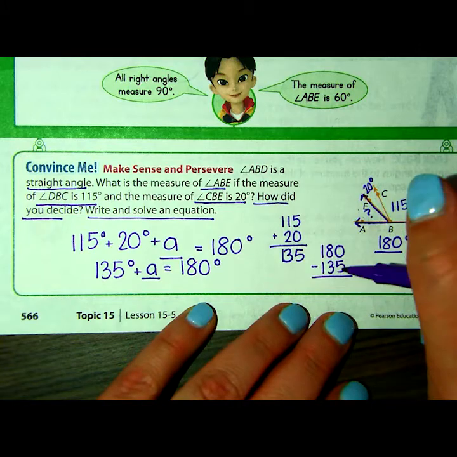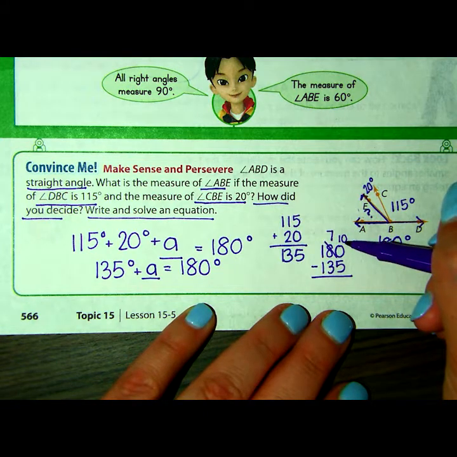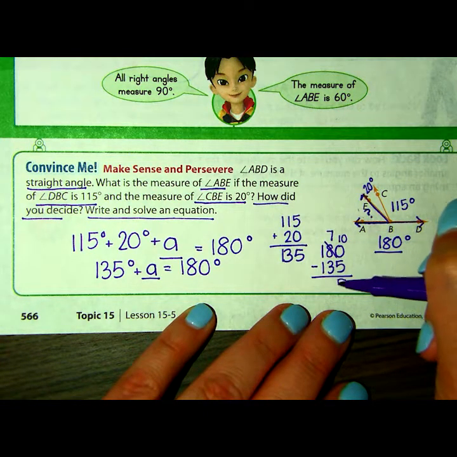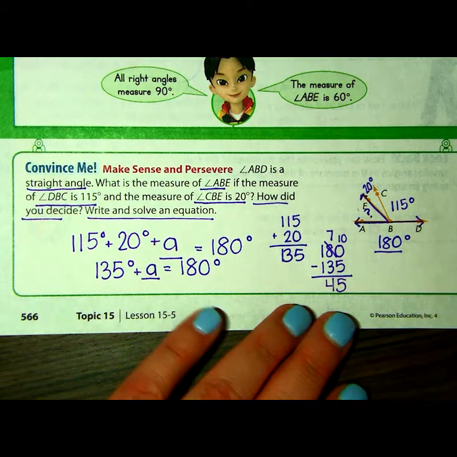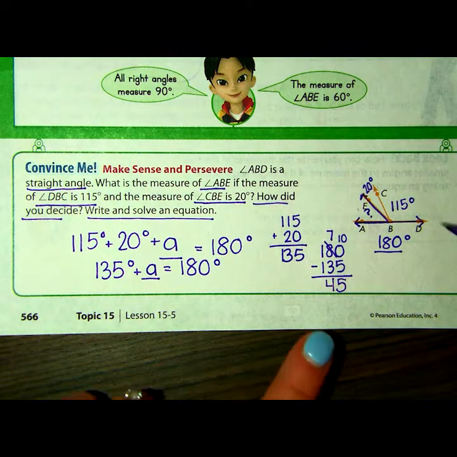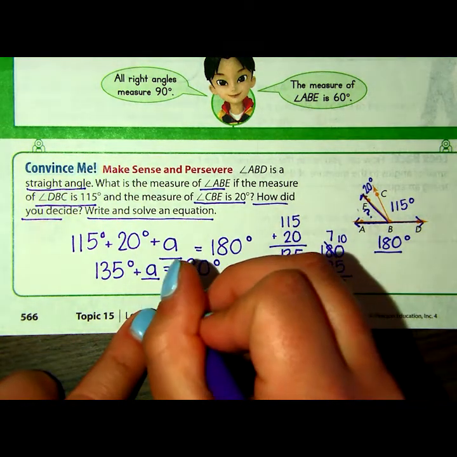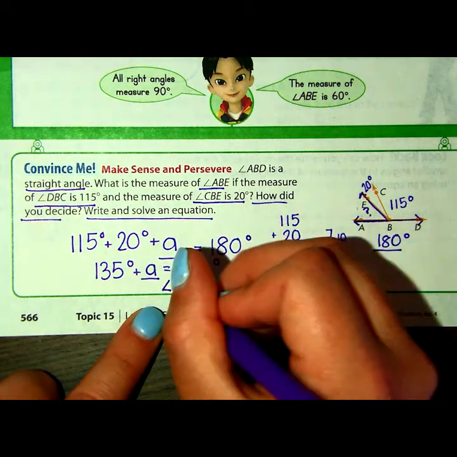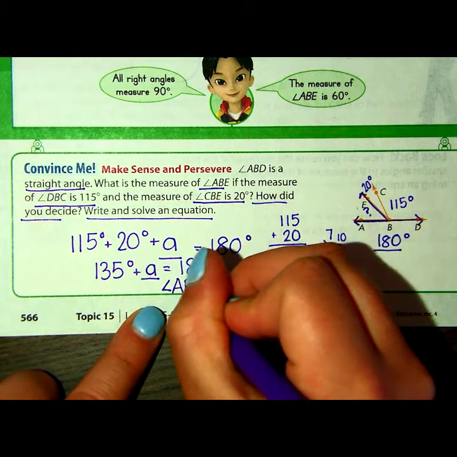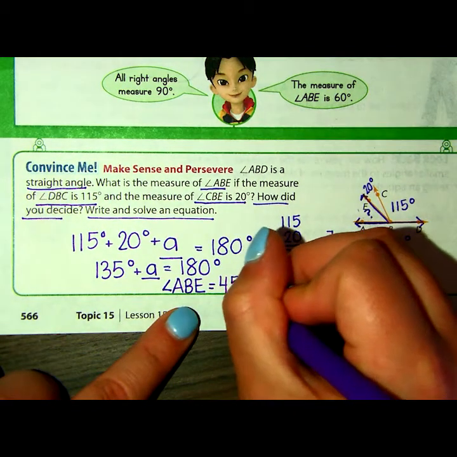I need to borrow. So I'm going to borrow a 10, add that to my 1. So now I have 10 minus 5 leaves me with 5. 7, take away 3, leaves me with 4. 45 is the measurement of this unknown angle. So I'm going to write my answer as angle ABE is equal to 45 degrees.